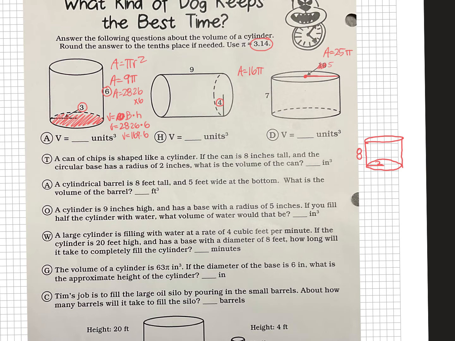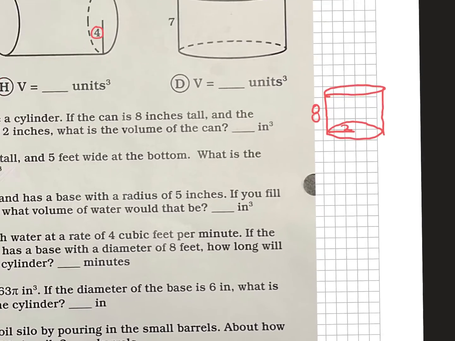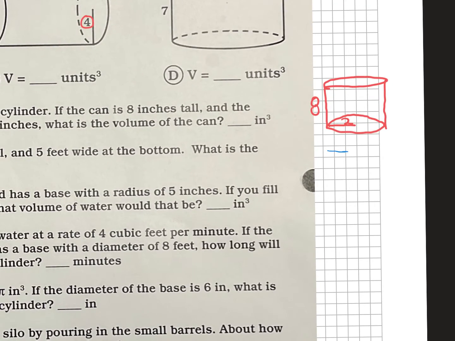A says a cylindrical barrel is 8 feet tall. So we have the same thing that's 8 feet tall, but it's 5 feet wide at the bottom. So I'll do this one in a different color. So this one is 8 feet tall. It doesn't matter if I actually draw it 8 feet tall, but I can just say it's 8 feet tall and it's 5 feet wide at the bottom.